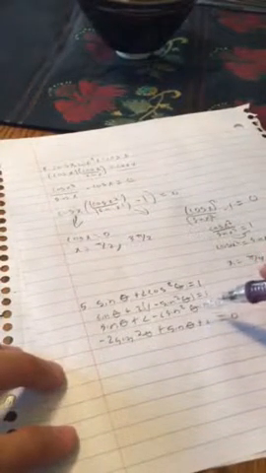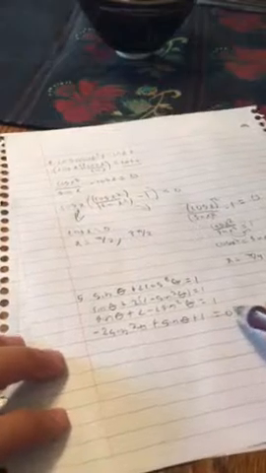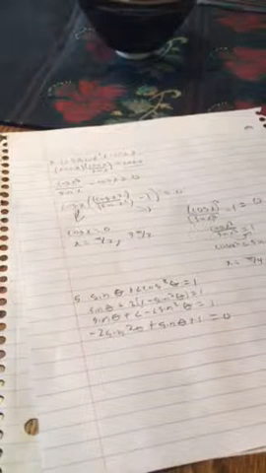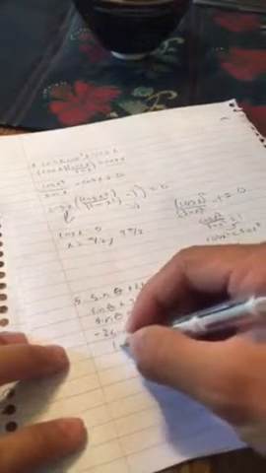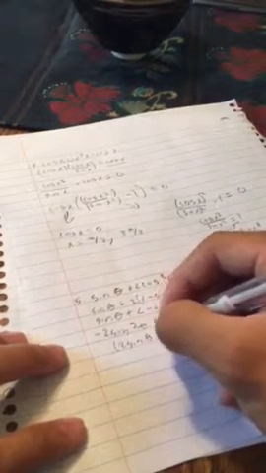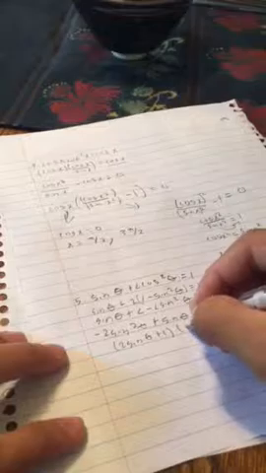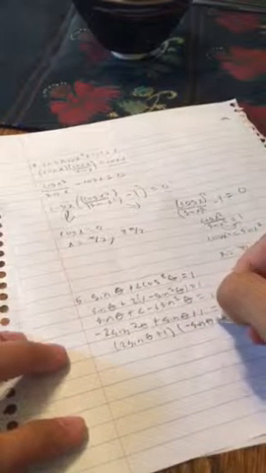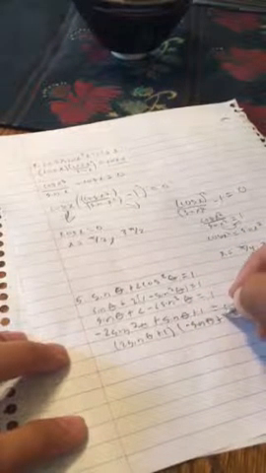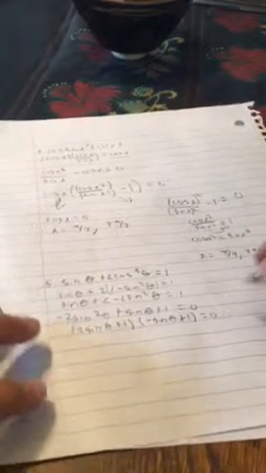Because I moved that over, you can see that you can factor. The factoring would be 2 sine theta plus 1 and negative sine theta plus 1 equals 0.